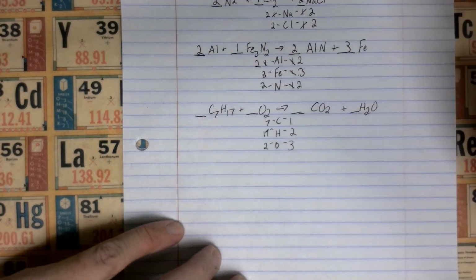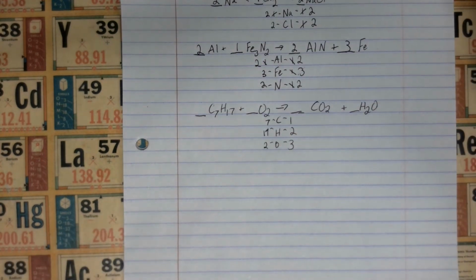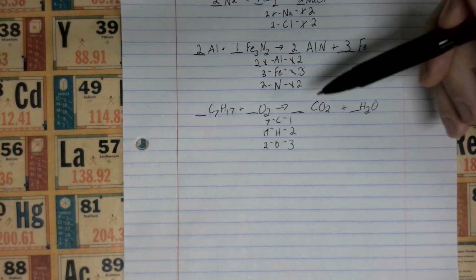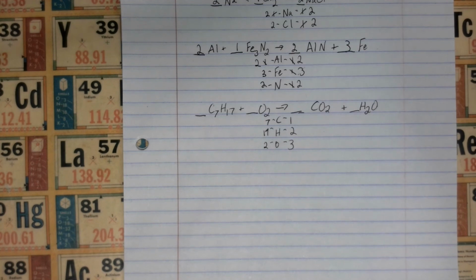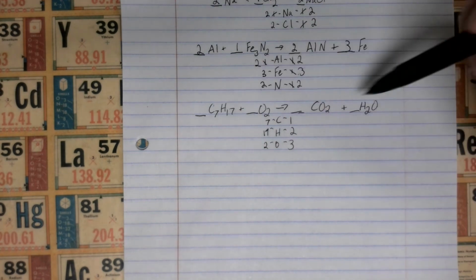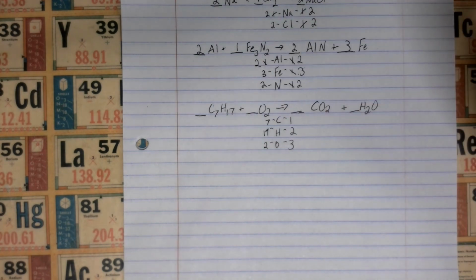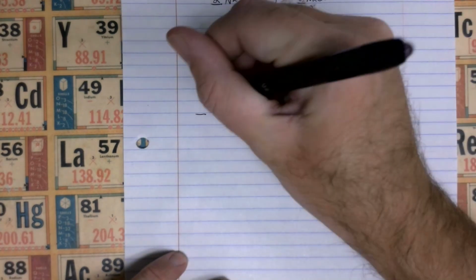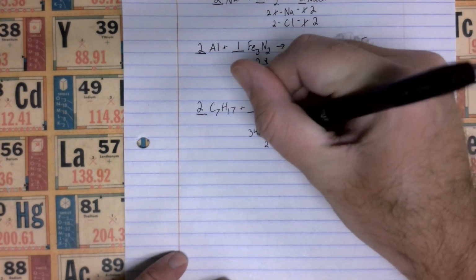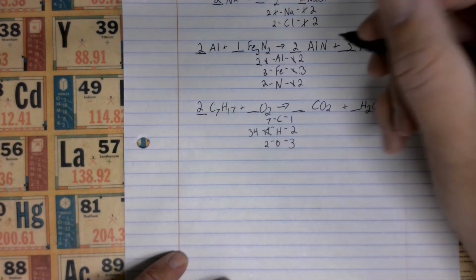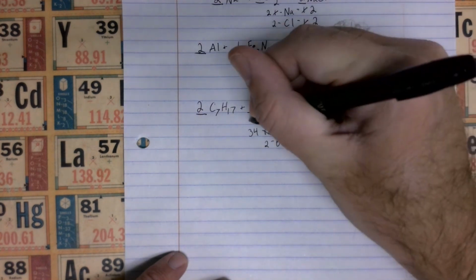So with this one, I already know that's going to be a little bit tricky because the hydrogens, 2 times what equals 17? Anybody? Well, that's going to be some sort of decimal number, and we can only put whole numbers here, so that's not going to work. So I already know I'm going to have to double this because I need this to be an even number. So that's going to be 34, and this is going to be 14.